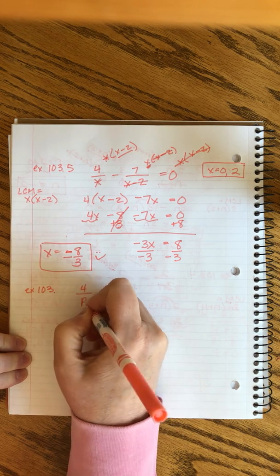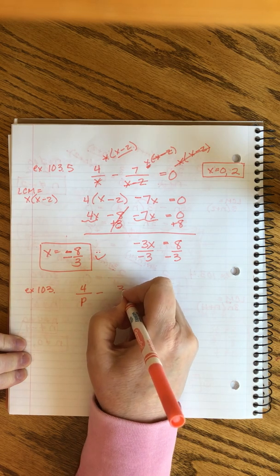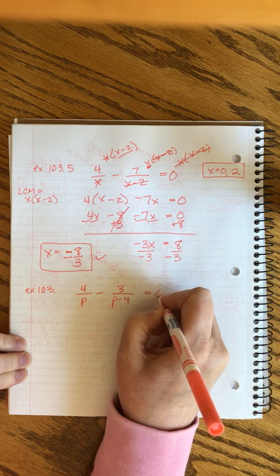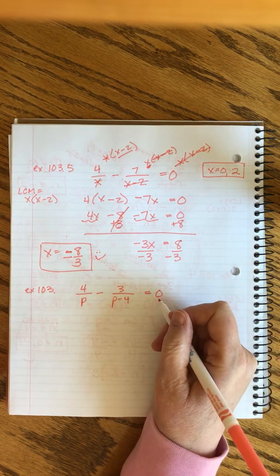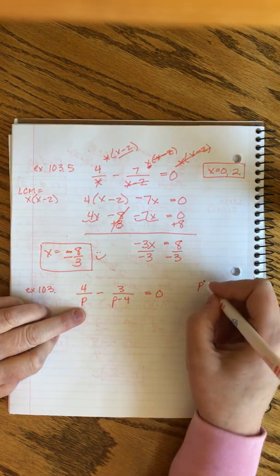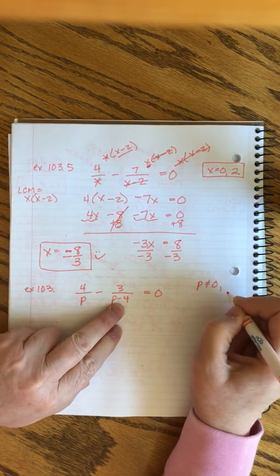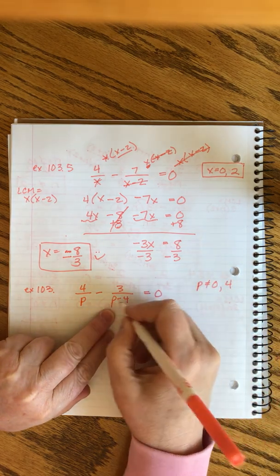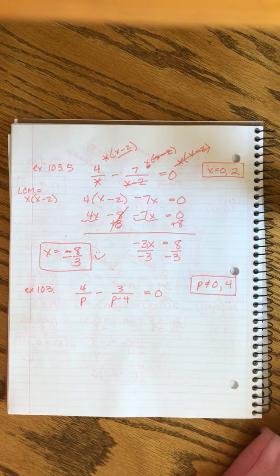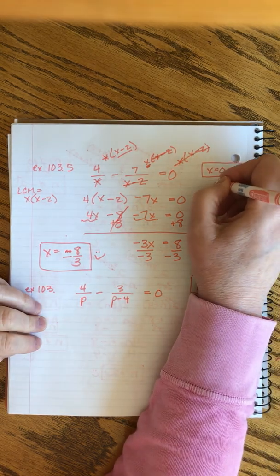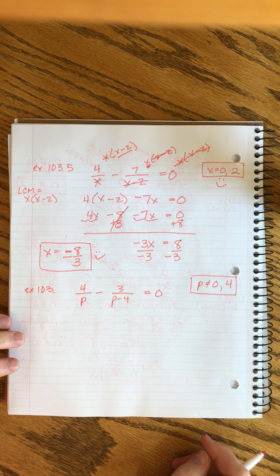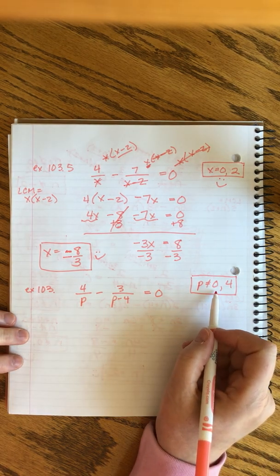4/p minus 3/(p minus 4). And once again, we have it equal to 0 on the other side. It's fine, don't let it freak you out. Okay, so our restraints: p cannot be equal to 0, and p cannot be equal to 4, because 4 would create a 0 in that situation. All right, so there are our restraints. And always check these in your answer. Your teacher shows them as part of the solution, so make sure that you check and have the proper restraints.